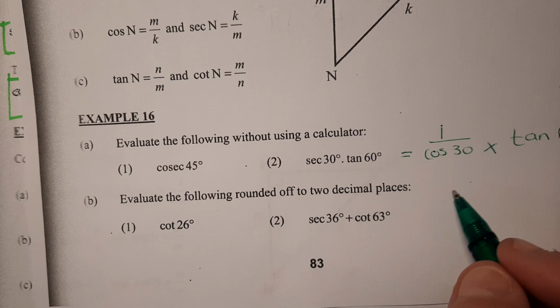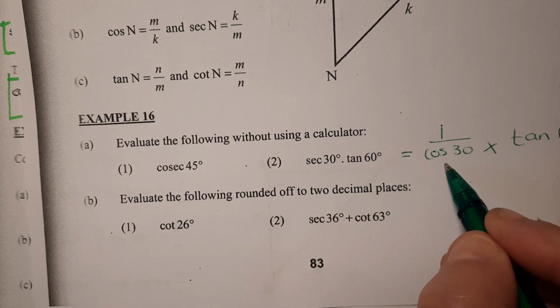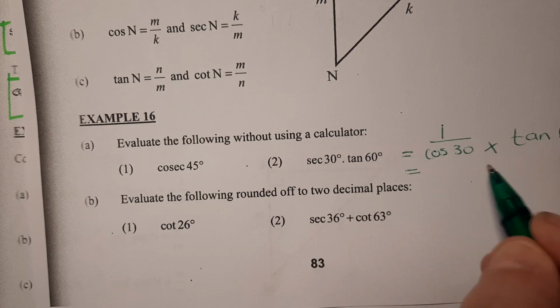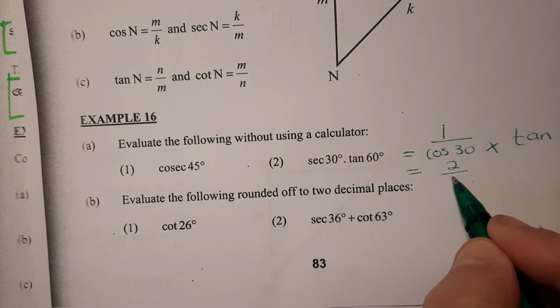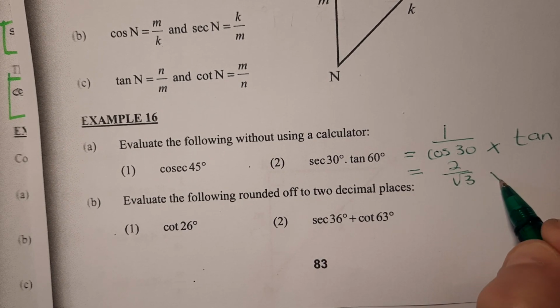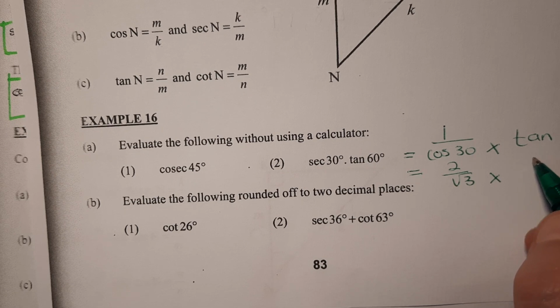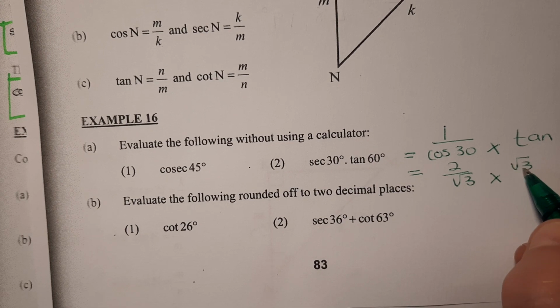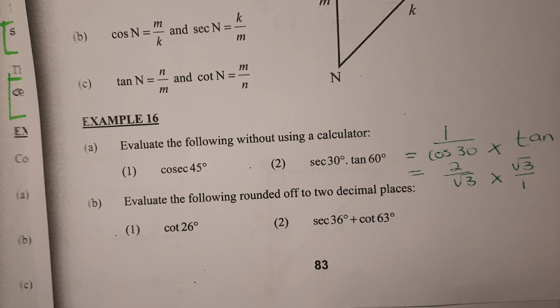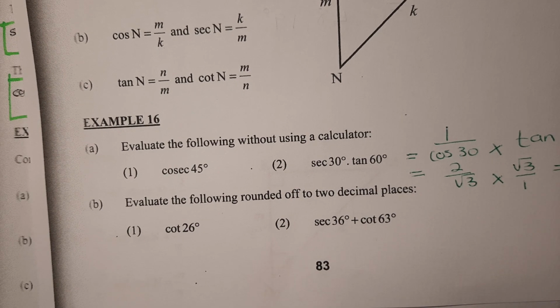And cos of 30 is square root of 3 over 2. So it will be 2 over square root of 3. And tan of 60 is root of 3 over 1. So the answer will be 2.